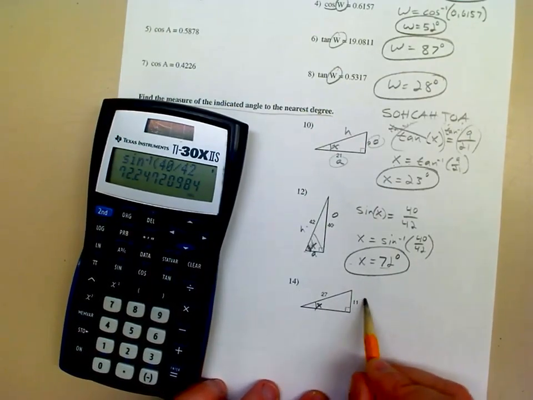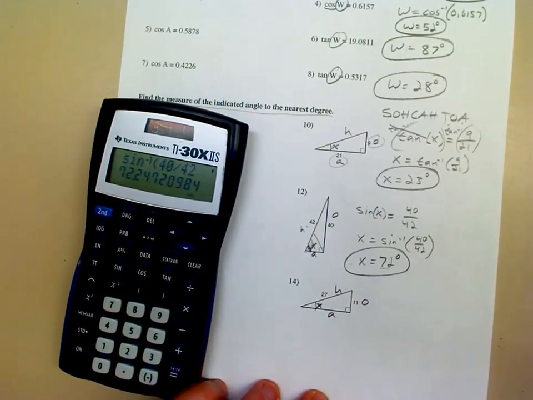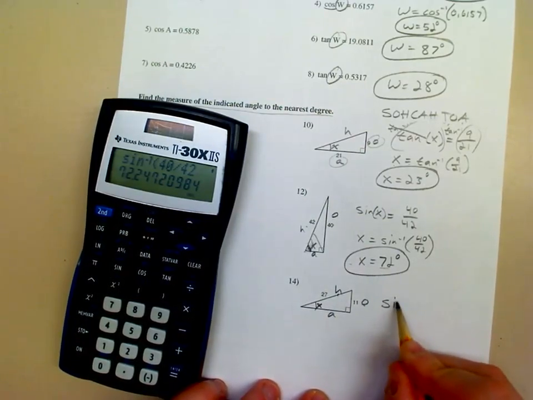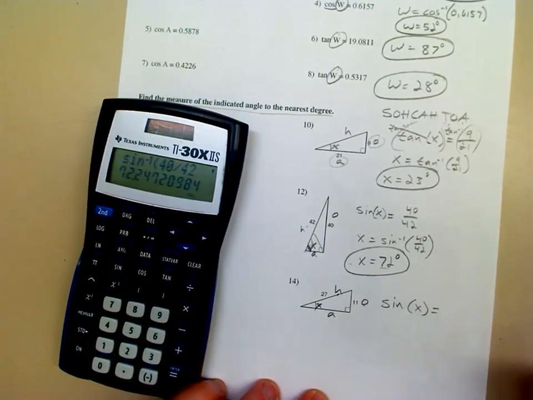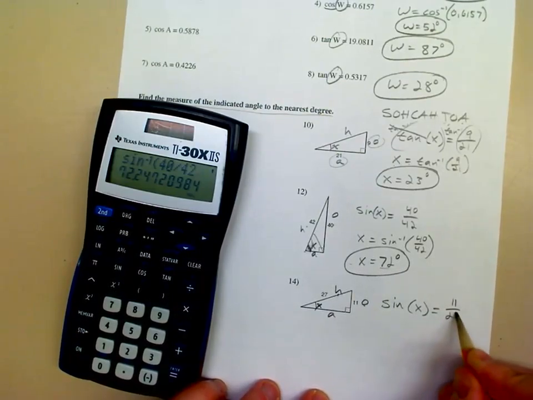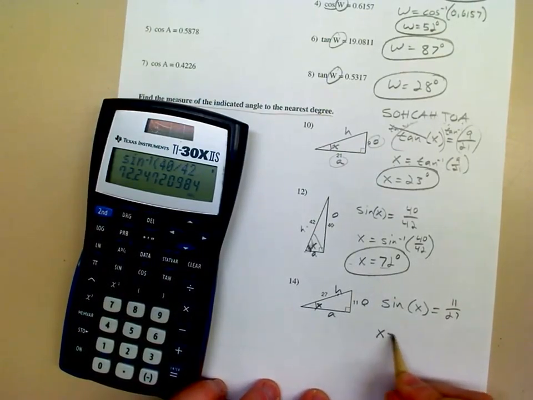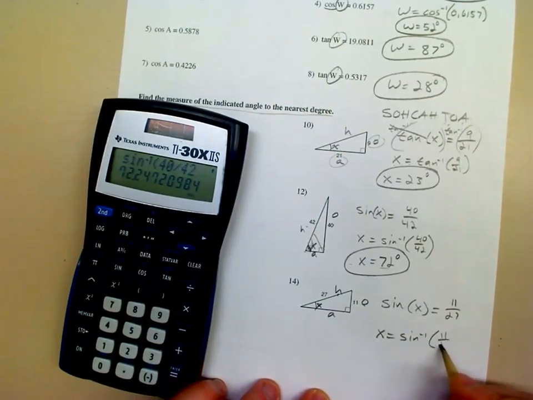All right, opposite, hypotenuse, adjacent. Again, I've got opposite and hypotenuse, so sine of X equals 11/27. So X is the inverse sine of 11/27.